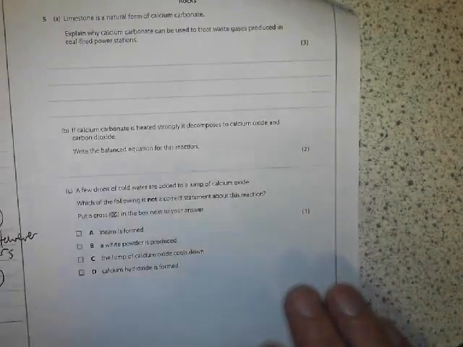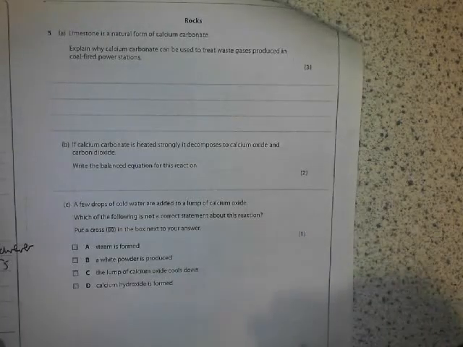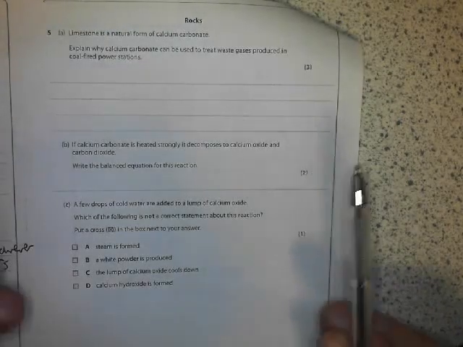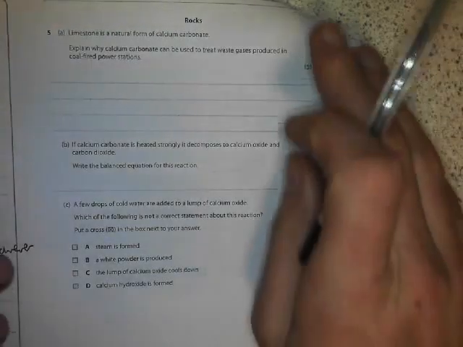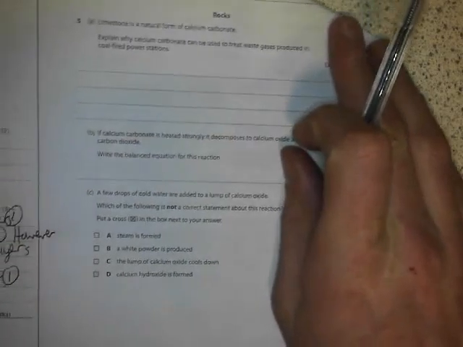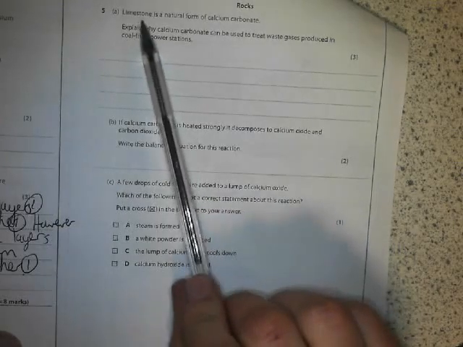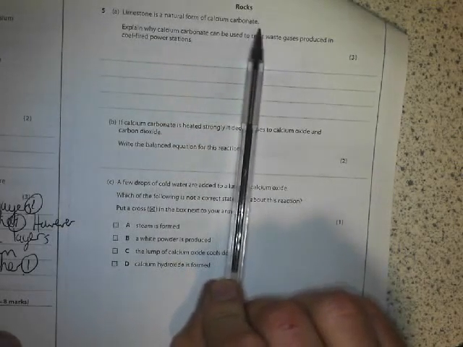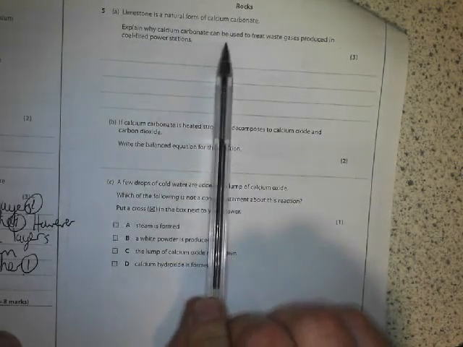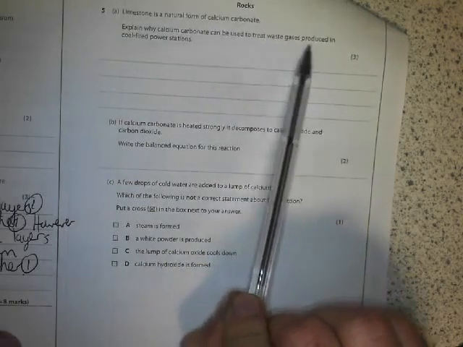Hello then, let's go through the second part, last two questions of this C1 paper, which in all fairness hasn't been too tricky up until now, but we are moving towards the end of the paper. We haven't done any 6 markers yet, so let's see how we get on. Limestone is a natural form of calcium carbonate. Explain why calcium carbonate can be used to treat waste gases produced in coal-fired power stations.